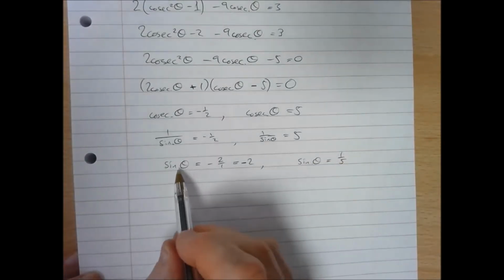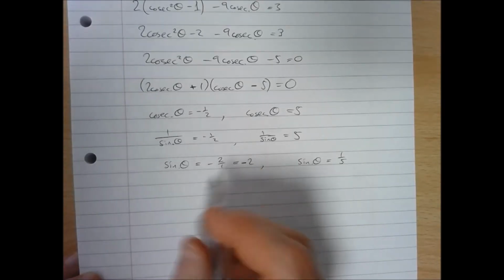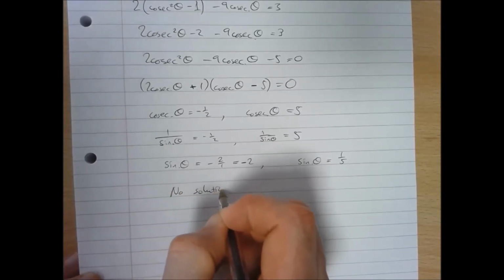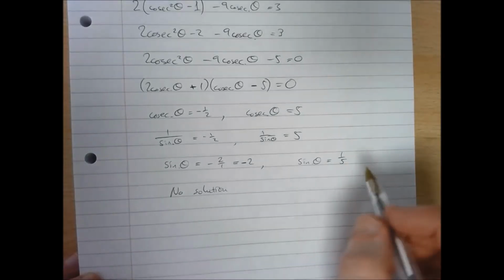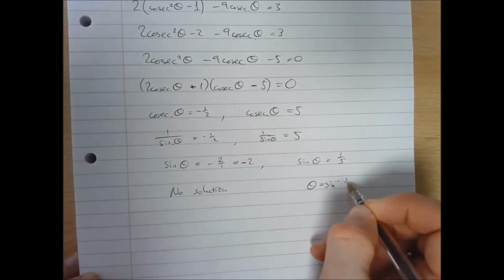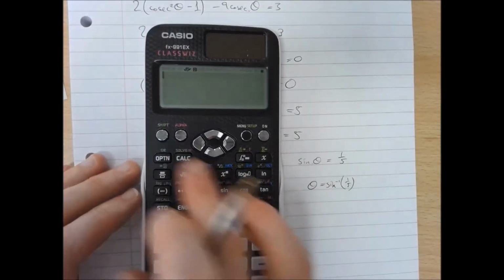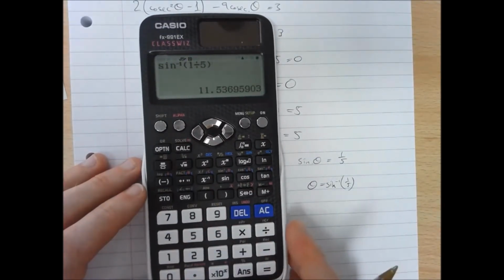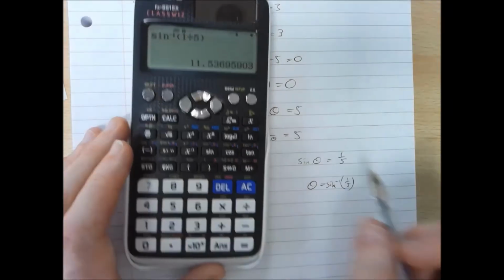Now sine theta equals minus 2, that'll have no solution because minus 2 is less than minus 1. So there'll be no solution there. Check it on your calculator by all means, but you'll find it's a math error. Over here then, so inverse sine of 1/5. Check that on your calculator. Inverse sine of 1/5, coming out with 11.537, etc. Well, 11.536, etc.